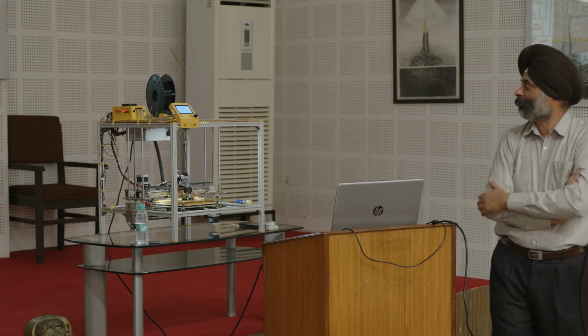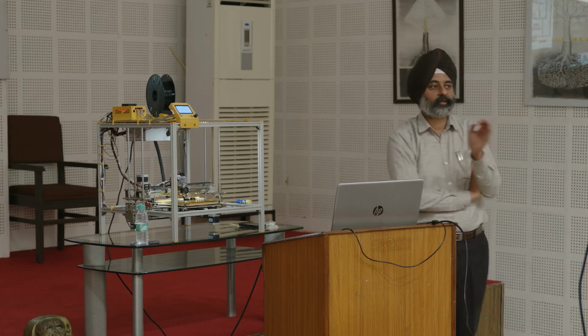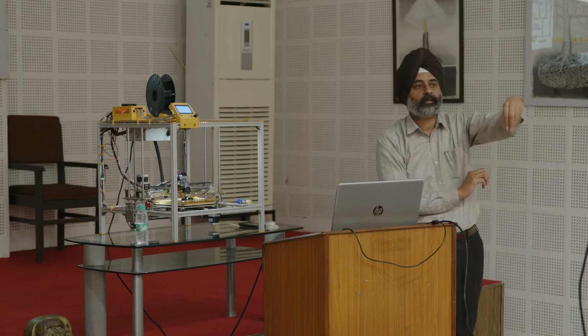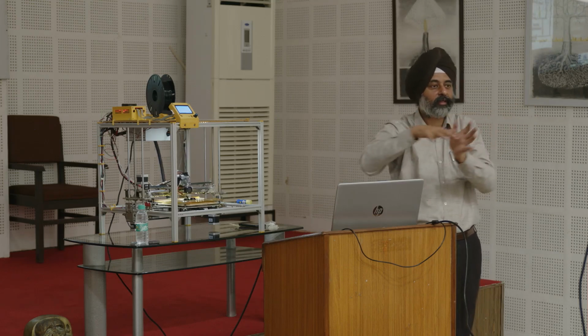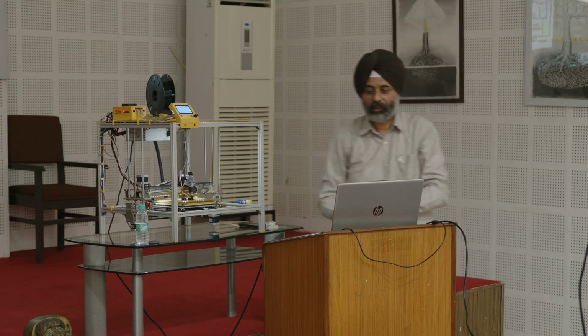In the same way, you can form solid components out of a liquid resin with a very precisely located laser beam. It sweeps across the surface and the intensity is modulated. That is the working principle of laser based printing.